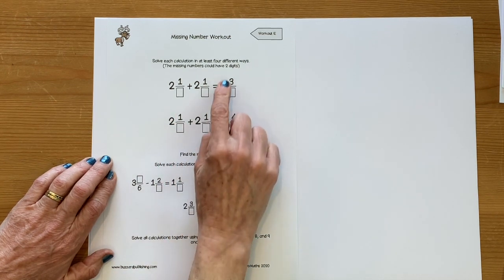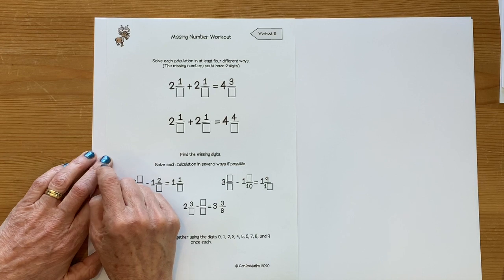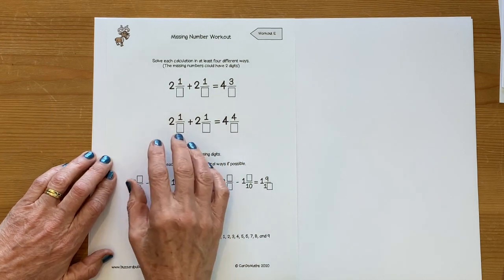All right? So your challenge is to solve each one in 4 different ways, at least 4 different ways. So go and have a play, see how you get on.